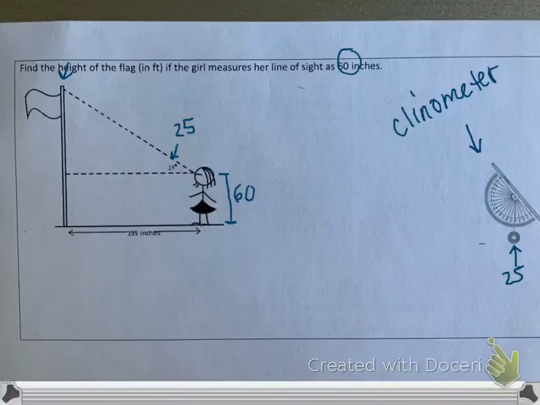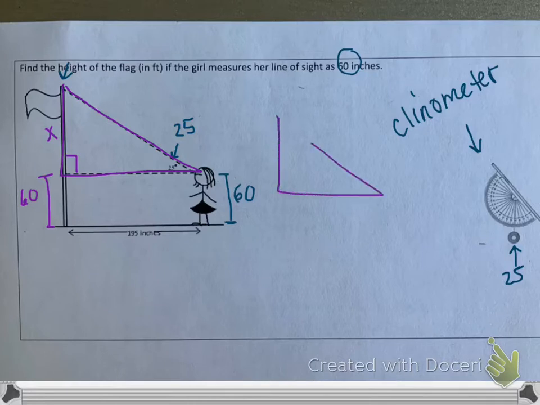So this is actually enough information in order to find the entire height of the flag. So if you look at this picture, there is a right triangle that you could pull out. So I'm going to trace the right triangle here. And even though X does not represent the entire height of the flag, I know that from here to here is 60 inches. So once I find X using trigonometry, I could just add 60 inches to that. So let's pull out the right triangle. So I have my 25-degree reference angle. I'm trying to find a portion of that flag, and then again I'll add 60 inches to that.